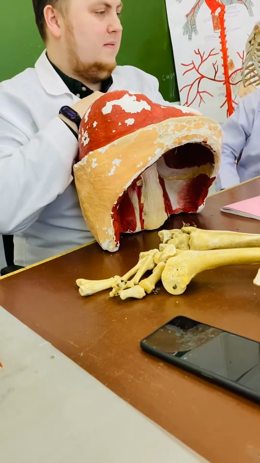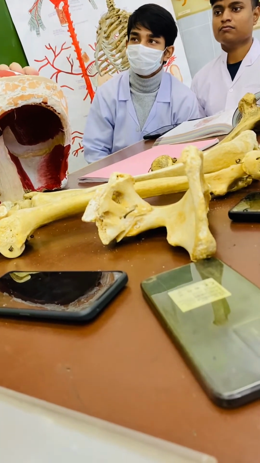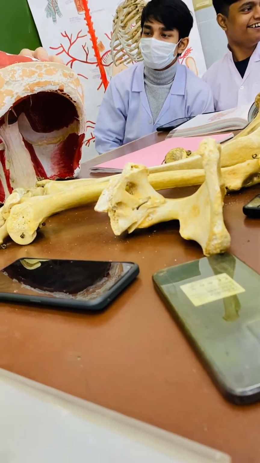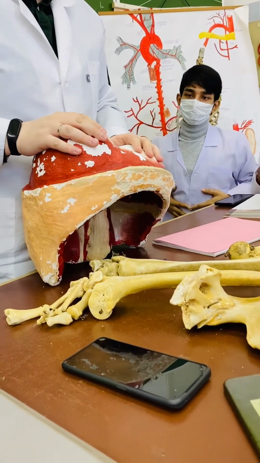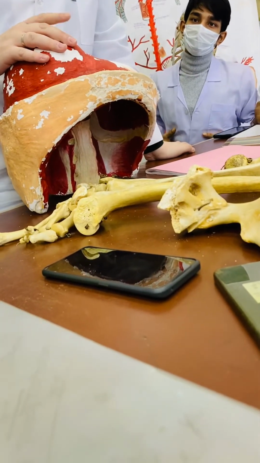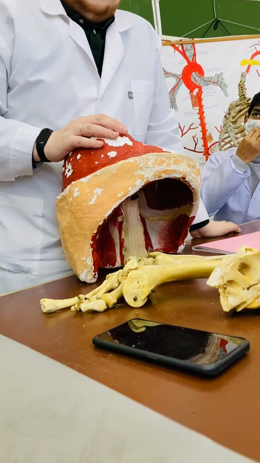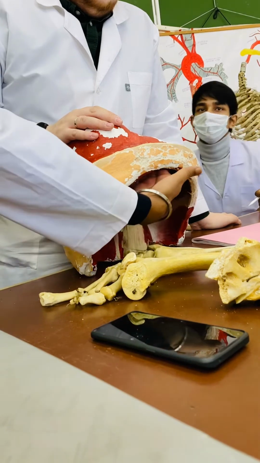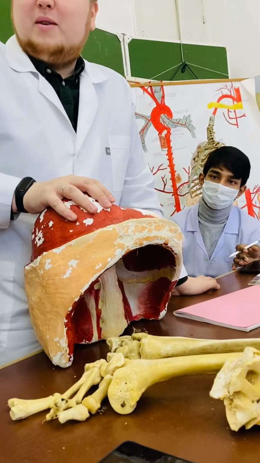Shoulder? No. Abdominal cavity. It's not a breast. It's a thoracic cavity or something. So you tell us. Abdominal. Okay, so this is the abdomen. Where is the abdominal cavity? Diaphragm. This is the diaphragm.